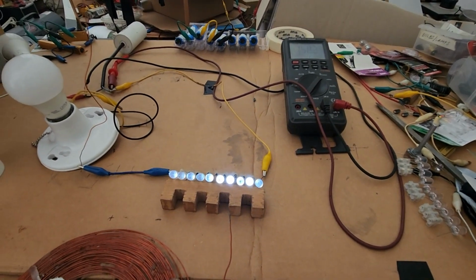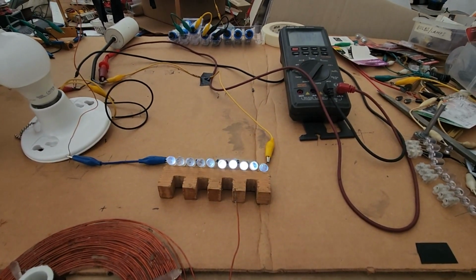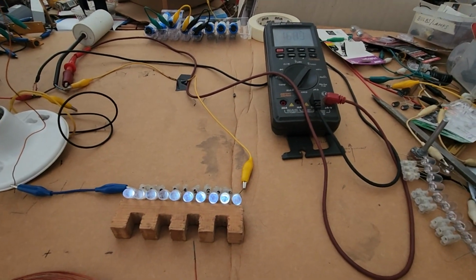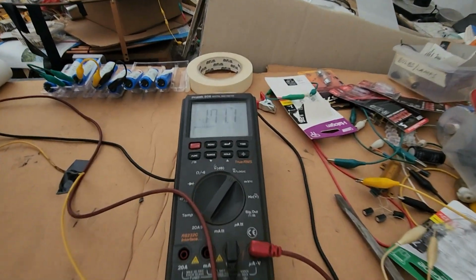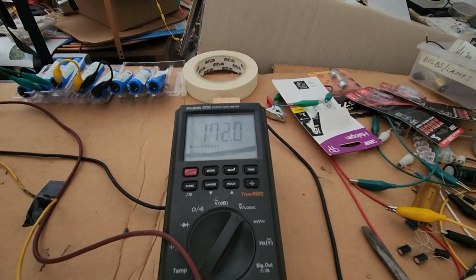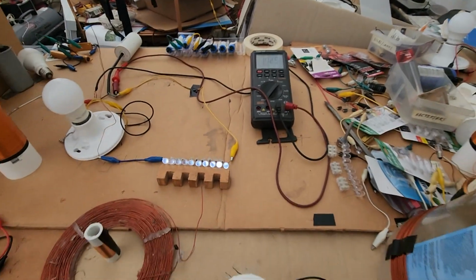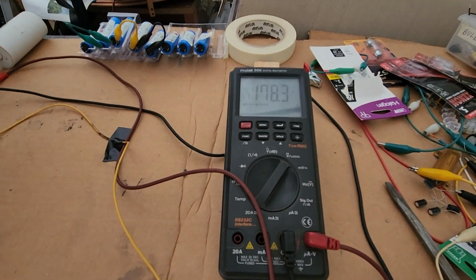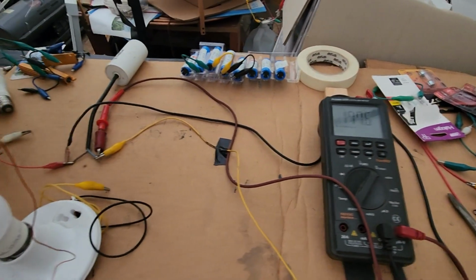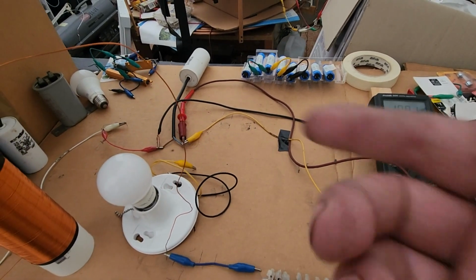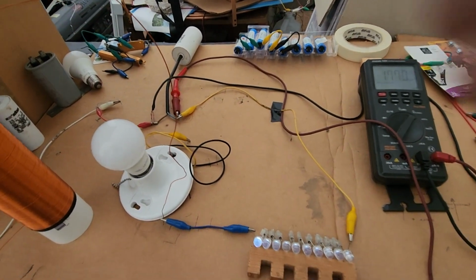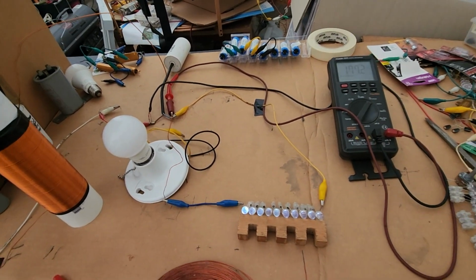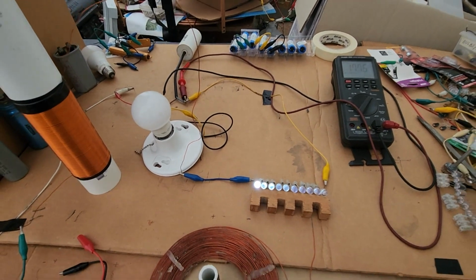As the capacitor charges, I have to adjust the frequency slightly. 169, 170. Give me one more second. Let me see where I can get that to. Alright, anyhow, I'm at 178 volts right now. I think my last video I had 180 something across that capacitor. It's rated at 450 volts, I think it is. 25 microfarads. Not much capacitance.